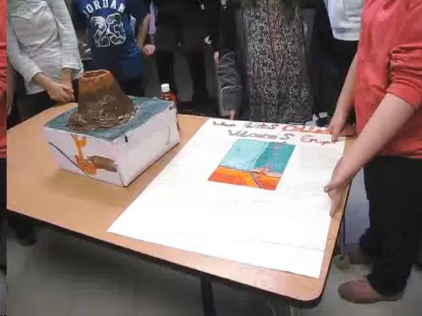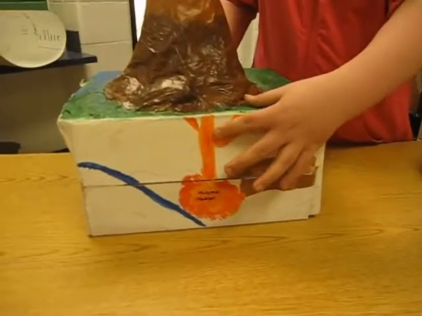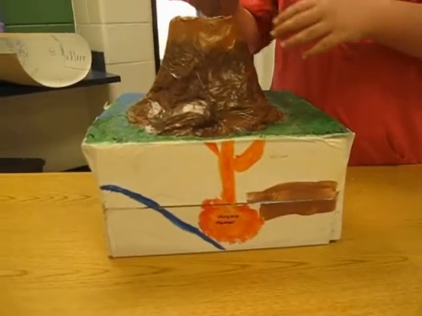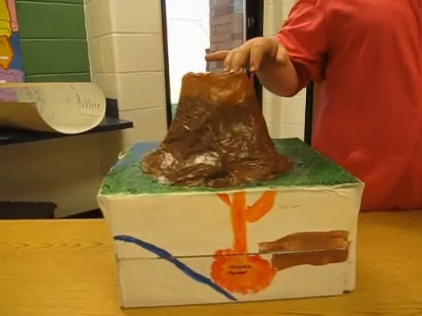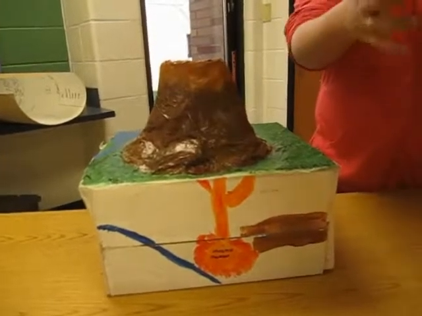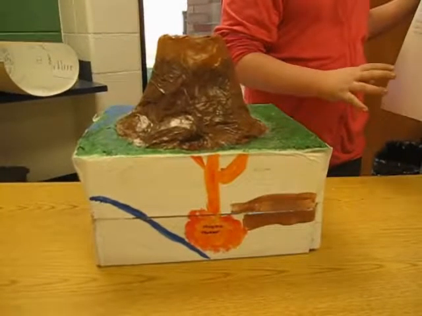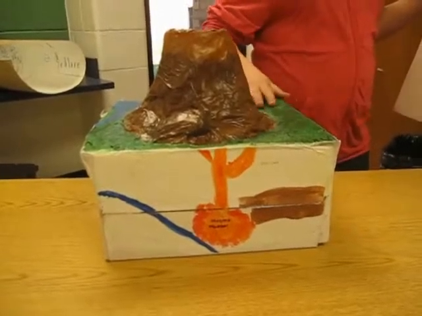He says we have to do it outside if we have to erupt it. This is the magma, and then it heats up, and then the volcano will erupt. It erupts, and then it destroys the environment.